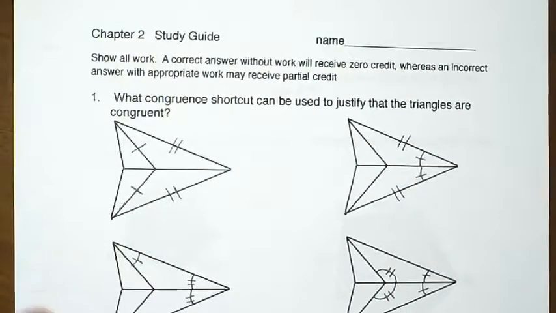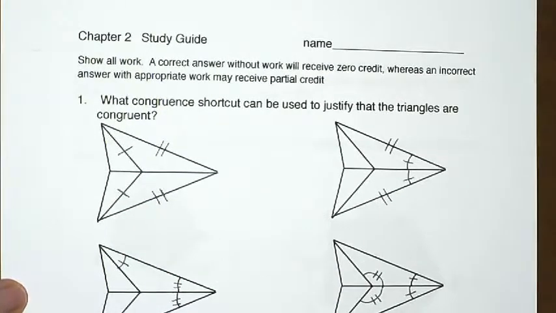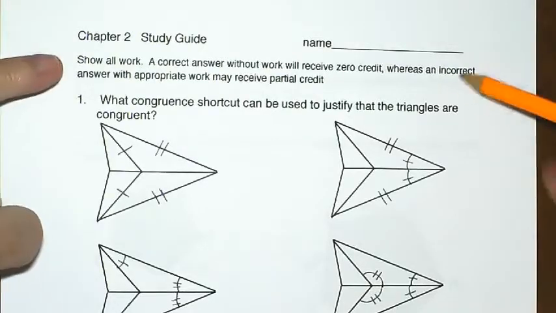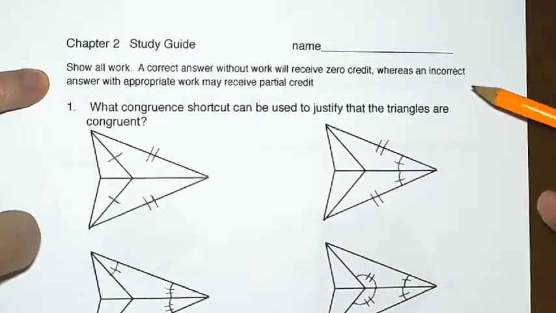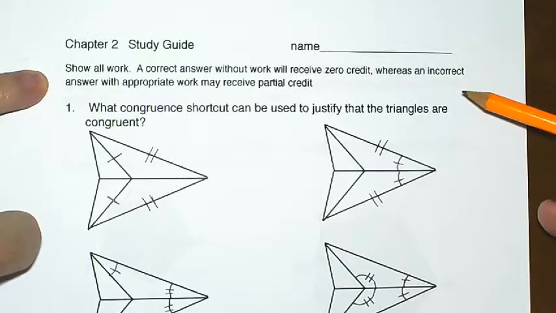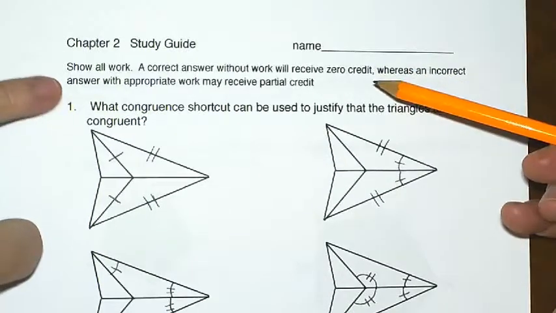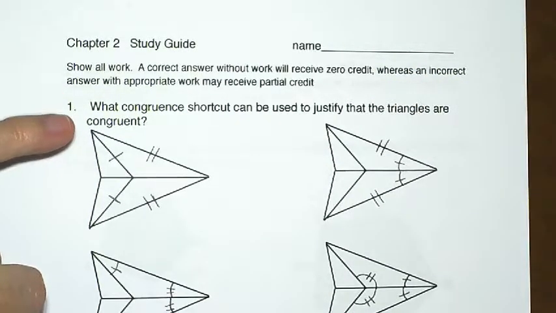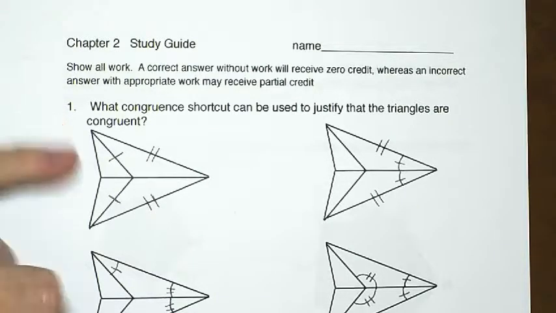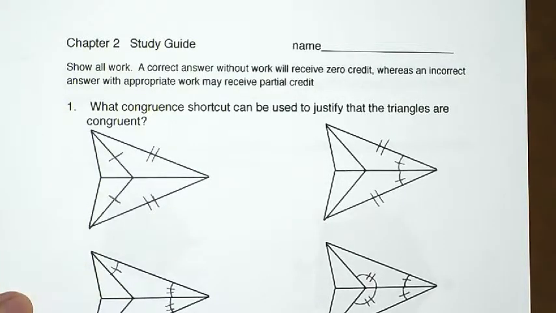Okay, so Chapter 2 study guide. We're going to start by refreshing our memory that it is always a good idea to show your work on a test. And I realize that for some of these there's not much work to show, but as much as you can, show your work. An incorrect answer with appropriate work could get partial credit, so it's always a good idea to show me that you understand things. If you make a minor mistake, you're going to get most of the points.